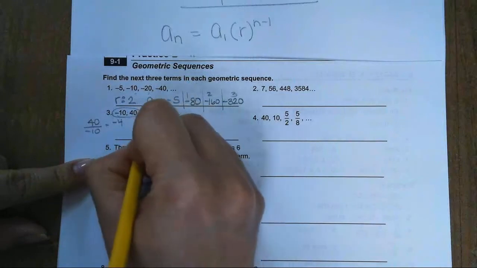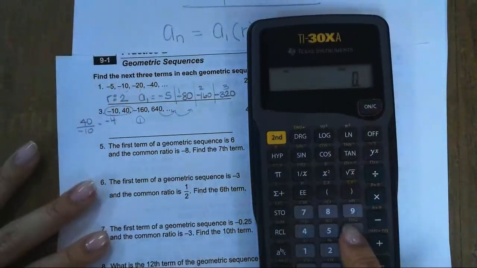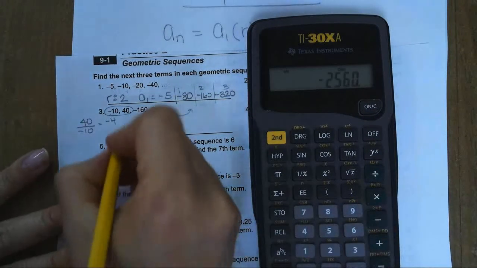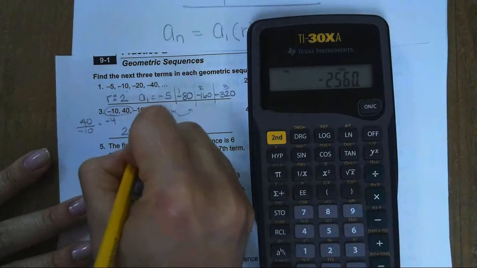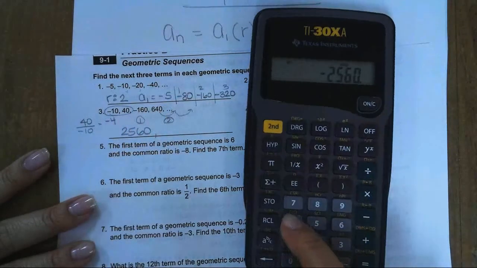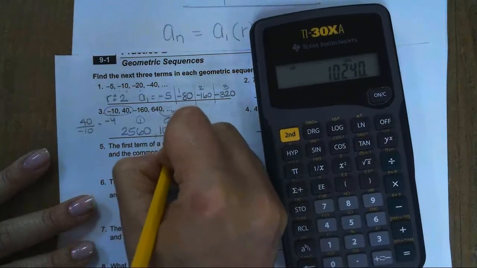So my first term, if I use my calculator, I've got 640 times negative 4, I get negative 2,560. My second term, I'm going to multiply by negative 4 again, and that gives me 10,240.